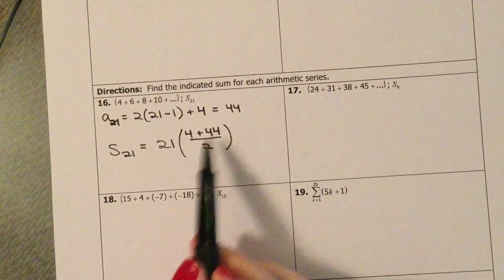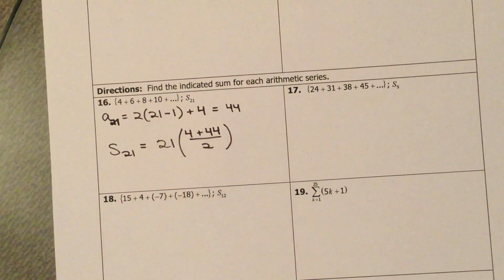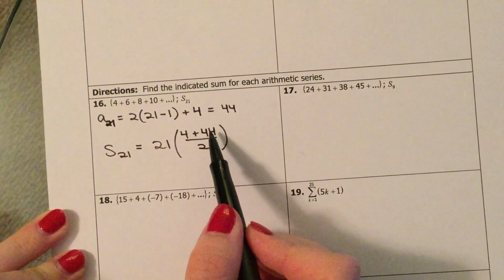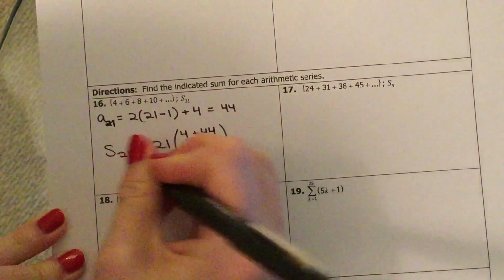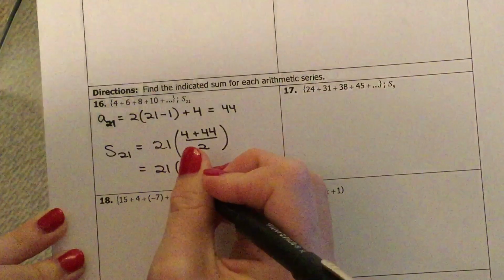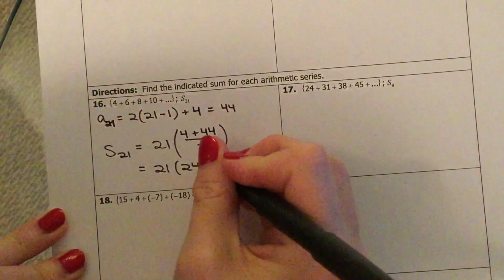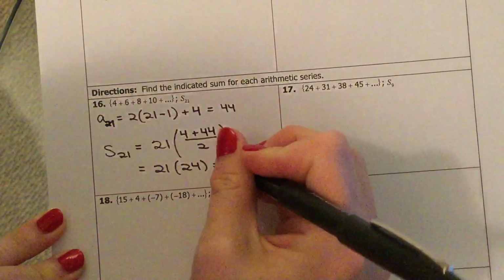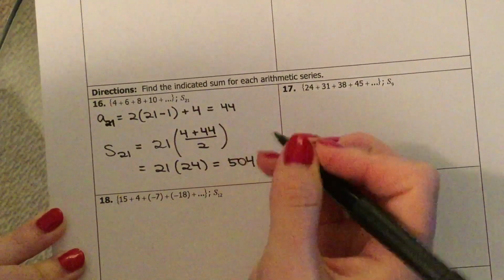All right, so it's like taking the average of the first and last term and then multiplying by how many terms there are, and that's going to get the sum, adding them all together. So 4 plus 44 is 48, divided by 2 is 24, so I have 21 times 24, which ends up giving me 504.